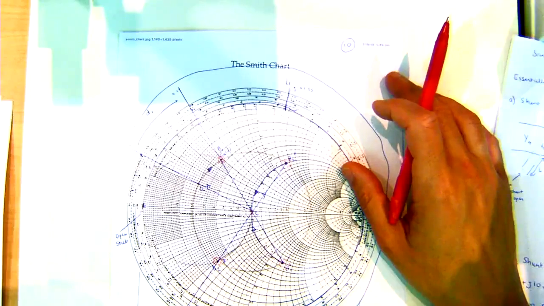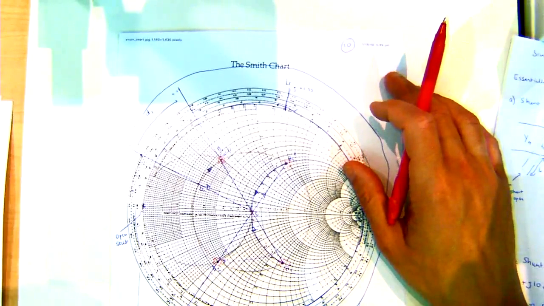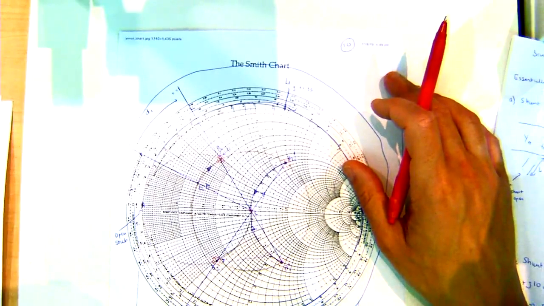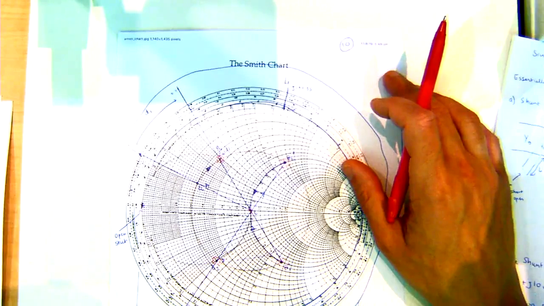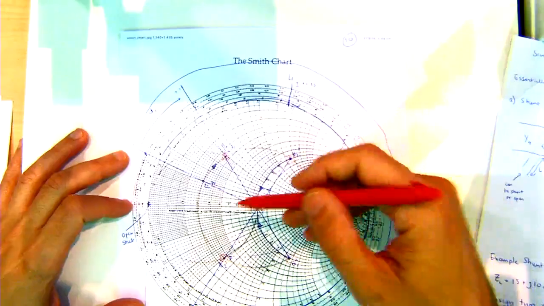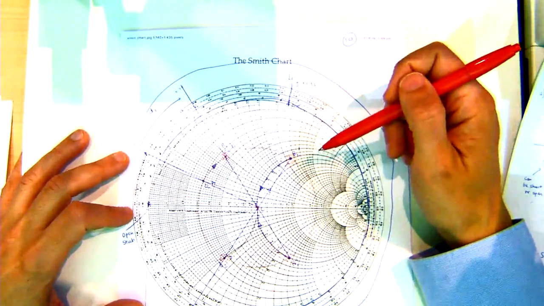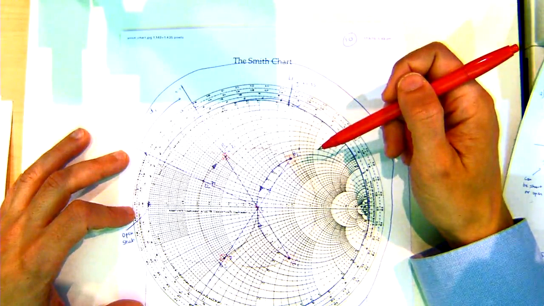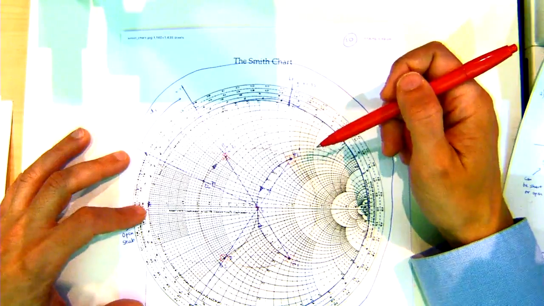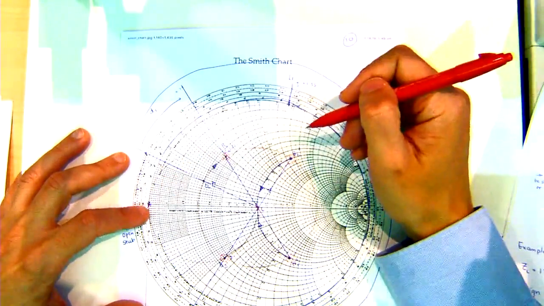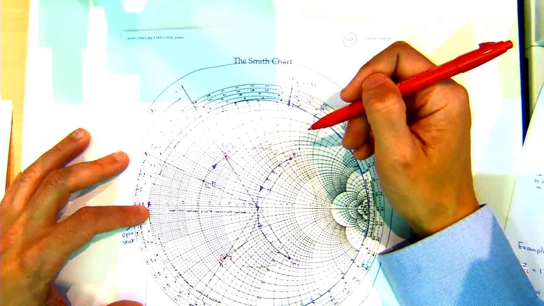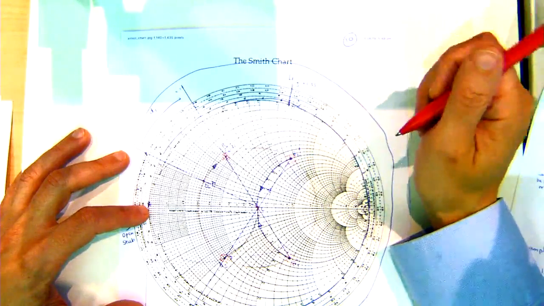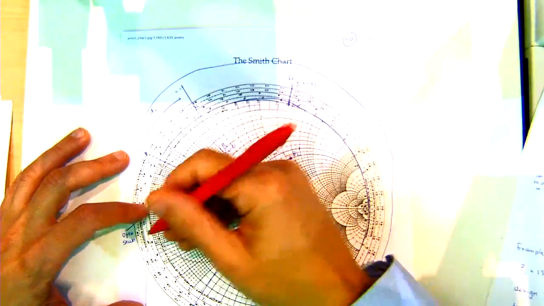We've got an open circuit stub that we're going to add. How are we going to add it? How do we know what length it's going to be? And what's the process that we need to follow? Well, essentially, what's the admittance of an open circuit stub? Zero. What's the impedance of a short circuit stub? Not admittance, impedance. Zero. Okay, good.